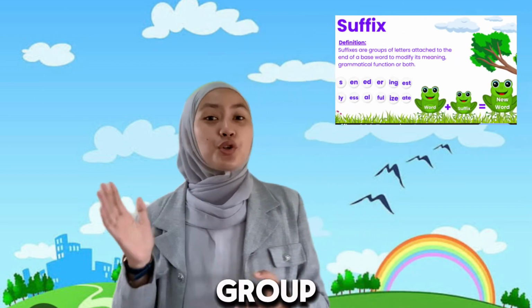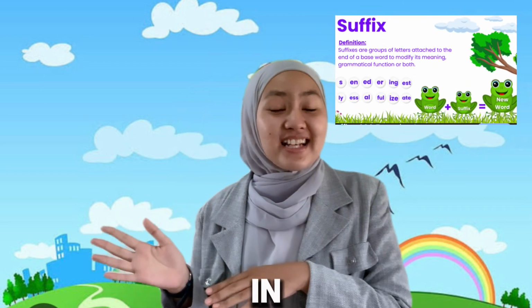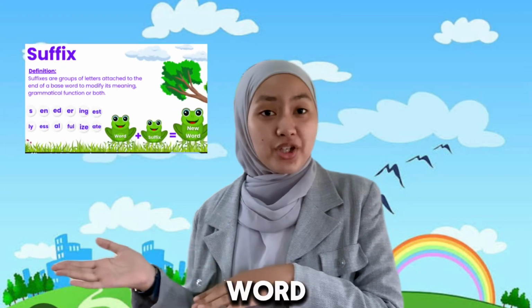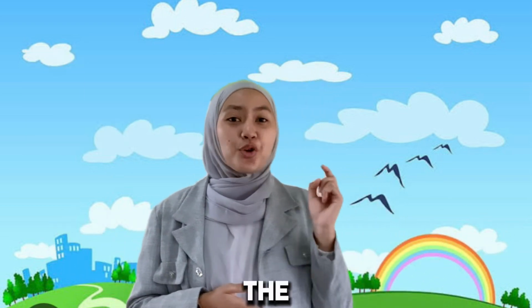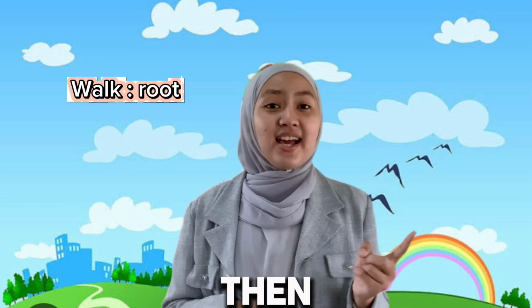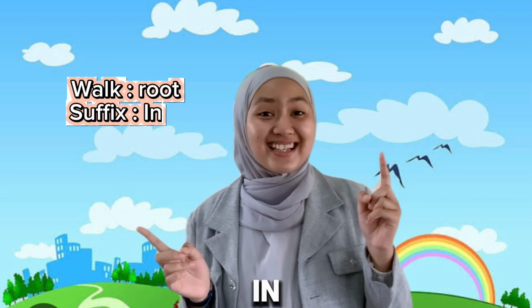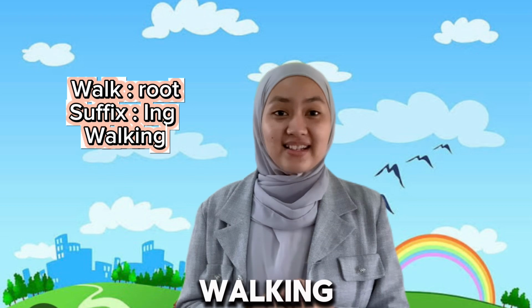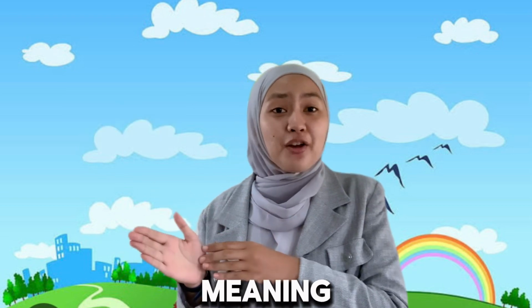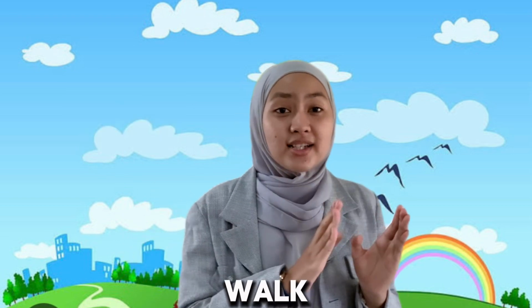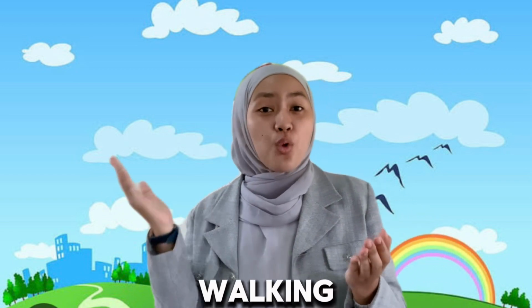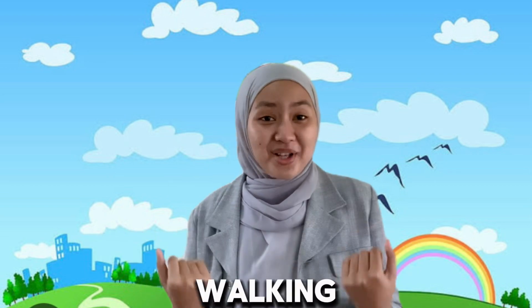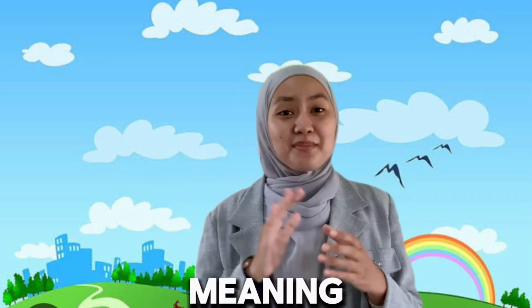A suffix is a group of words that is added at the end of a root word to slightly change the meaning of the root word itself. So let's take a look at an example. The root word is walk, and then the suffix is ing. So it becomes walking. So it only changes the meaning slightly. From the word walk it becomes walking. You are now walking. So it only changes the meaning slightly.